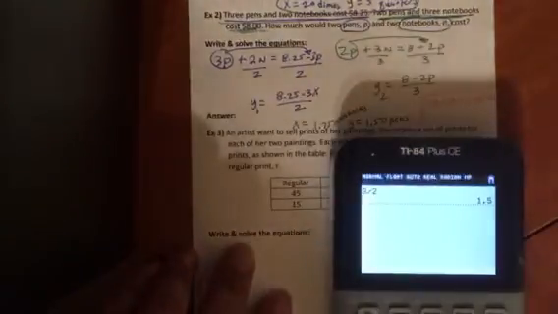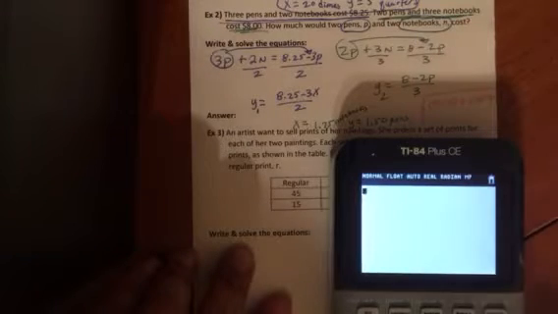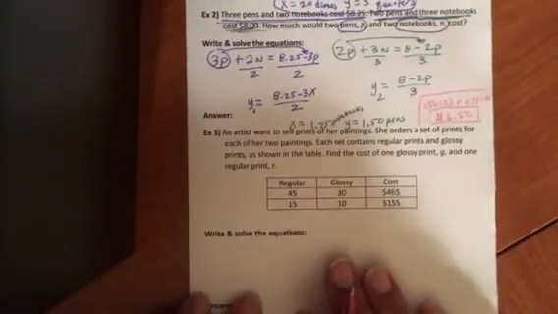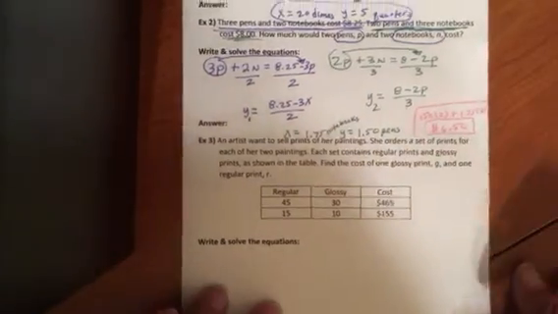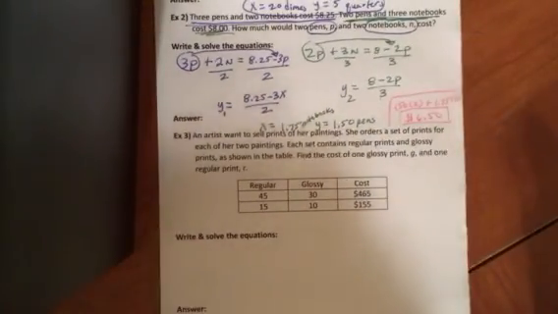If you let the calculator do the work, we take $1.50 times 2 and we're adding it to 1.75 times 2 and we get $6.50. So how much would it cost? It would cost $6.50. And again, for time's sake, I'm going to stop here so that you guys can have time to work on the classwork.